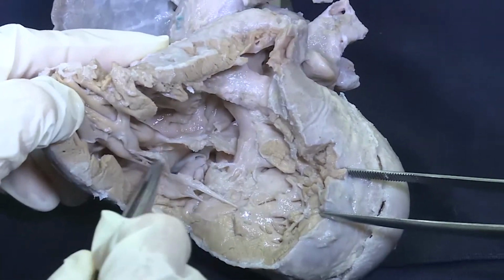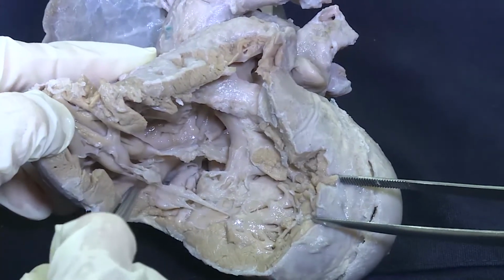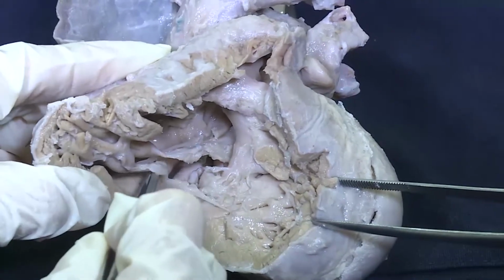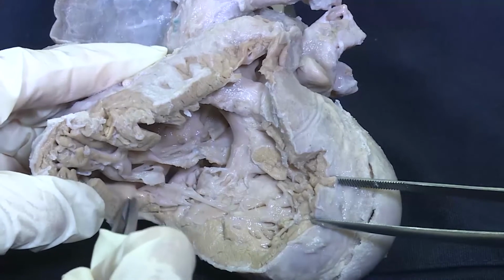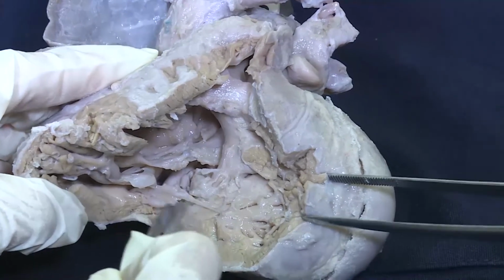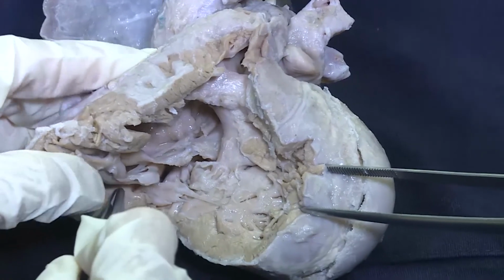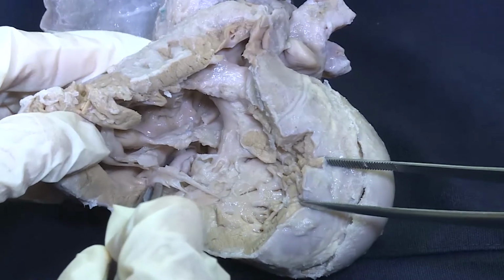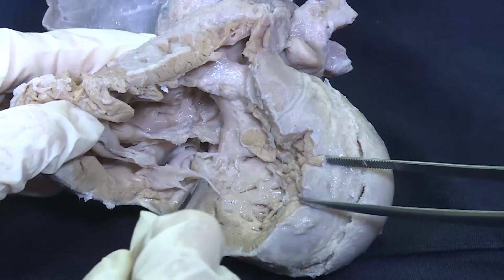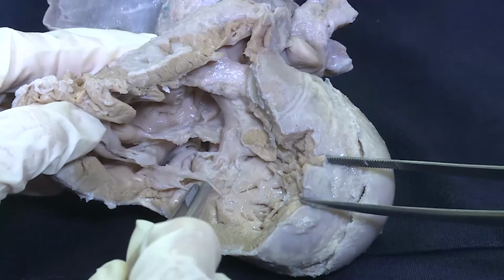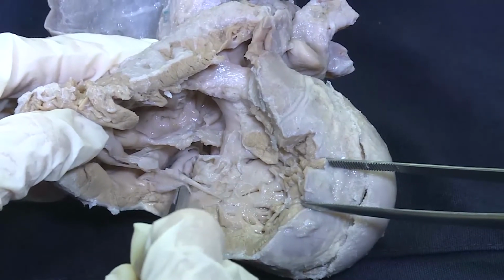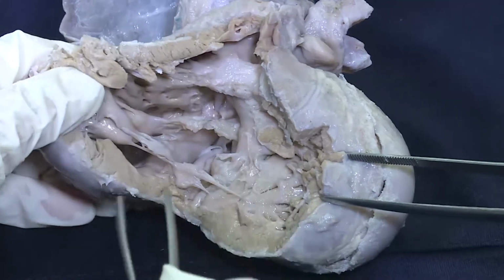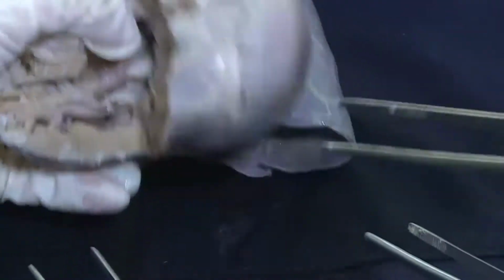The atrioventricular node would be present in the posterior part of the atrial septum, which is connected to the posterior end of the ventricular septum. And then the atrioventricular bundle runs also on the rim of the septal defect portion. So the atrioventricular bundle would be very long and then make a bundle branch this way.